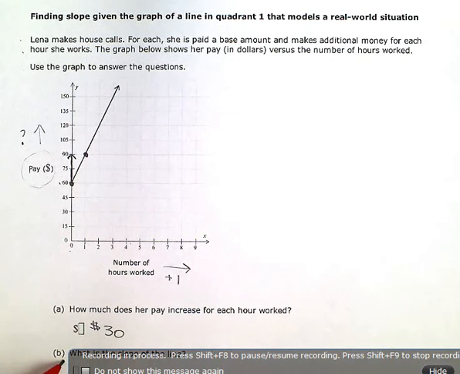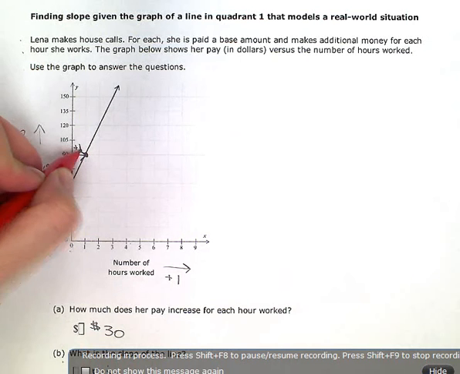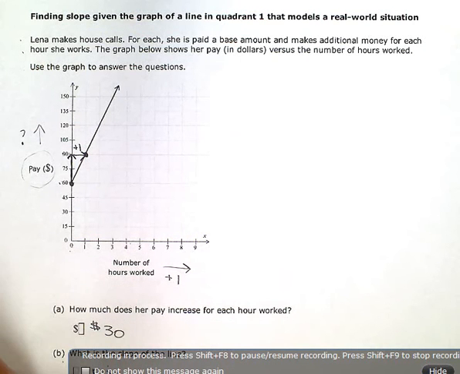And then it says, what is the slope of the line? Well, slope is rise over run. So if we look at this same arrow that I just drew before, when we went over 1 unit in the hours worked, or in the x direction, that's my run. So in this case, that's 1. Then my rise, or the pay, went up from 60 to 90, or it went up 30. 30 over 1 simplifies to just 30. So the slope of the line is 30.